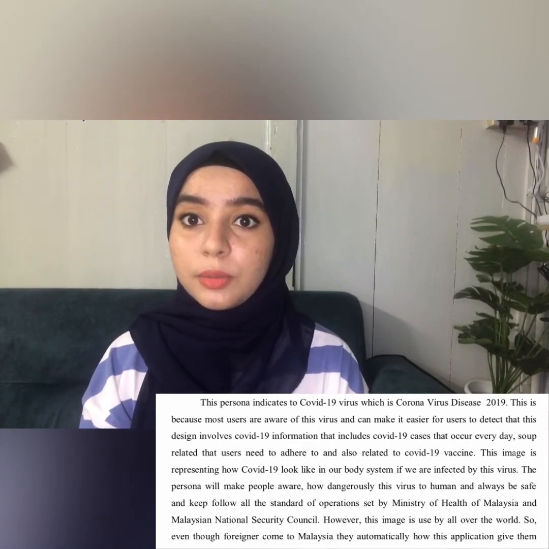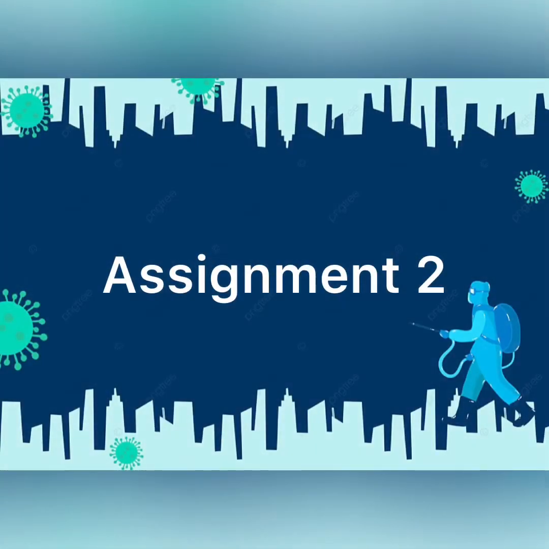However, this image is used all over the world. So even though foreigners come to Malaysia, they automatically know the application which is related to COVID-19.